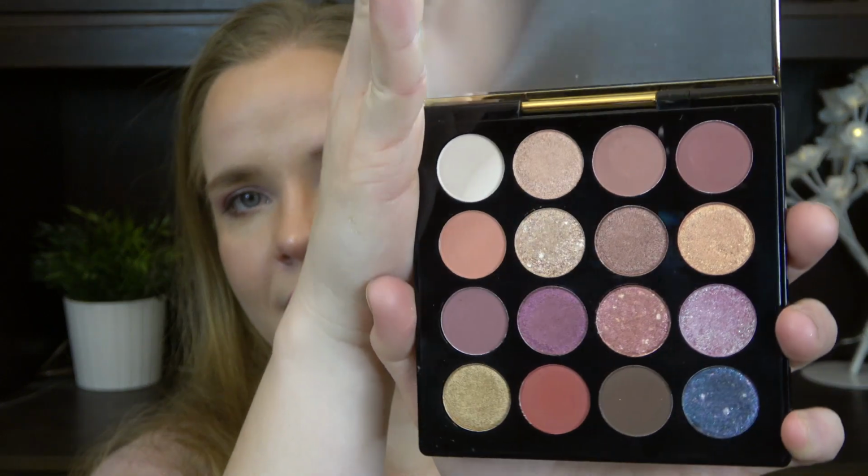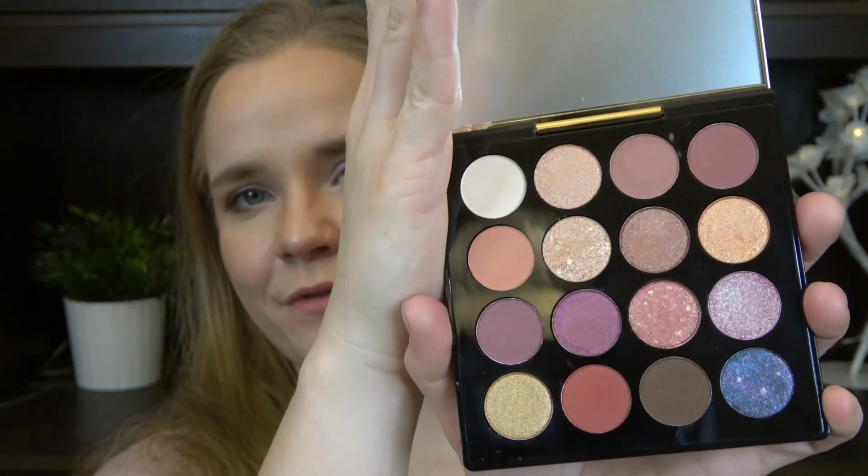And then we have the Scarab palette from ZC. Looks like this. Really nice. It has 16 shades. And so many of these are so beautiful. The only one I don't really want is the blue one here.